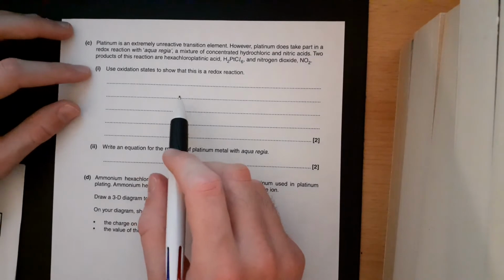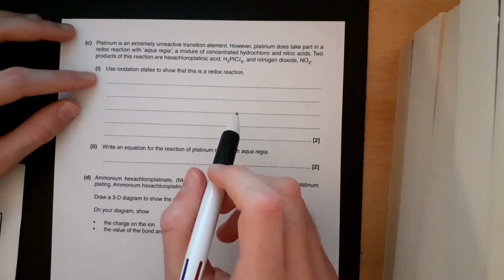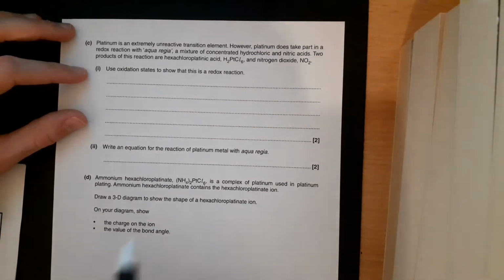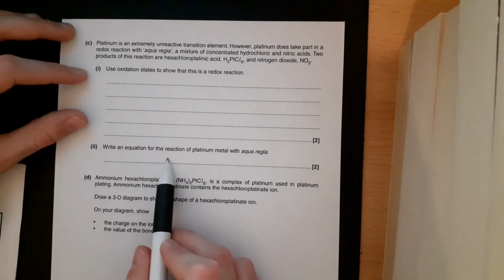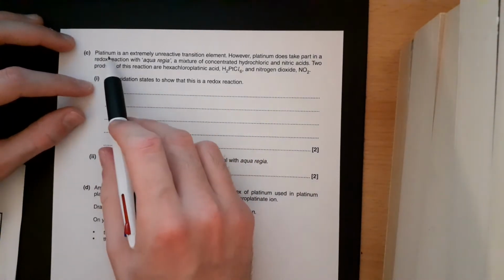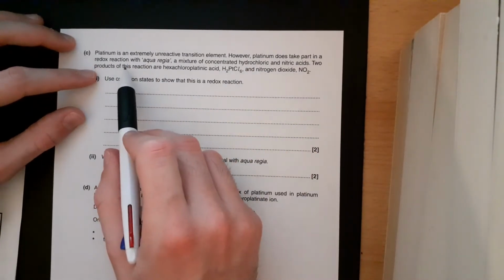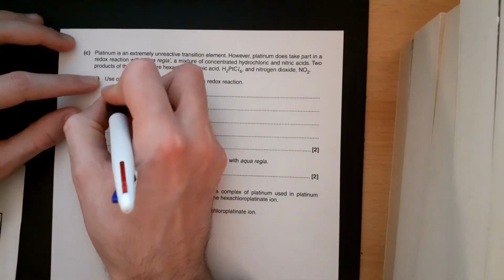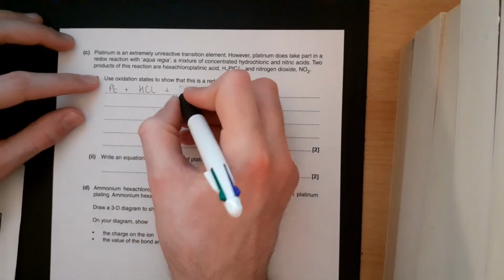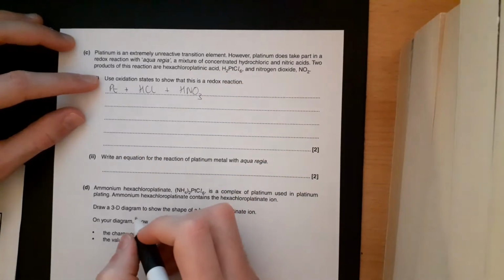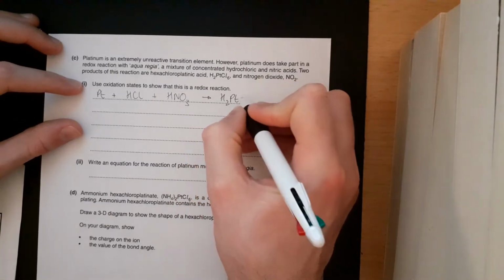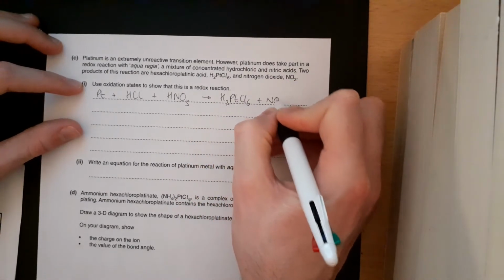Okay, so let's try and write this equation here then. They want us to write the equation here. We're going to have to be careful though, because again, this is a redox reaction, so this really needs to be two separate half equations. Let's see how we go. Let's try and write this equation though and see where we get to. So it says platinum is reacting with a mixture of hydrochloric and nitric acid, and then two products of this reaction are this hexachloroplatinic acid and nitrogen dioxide.